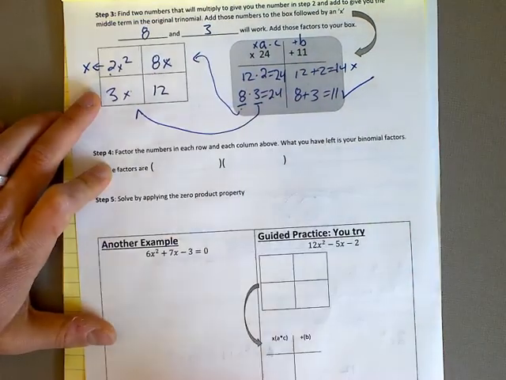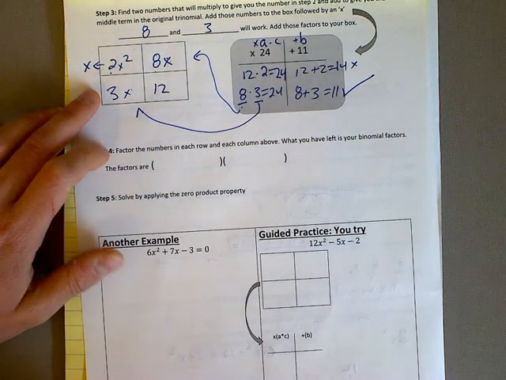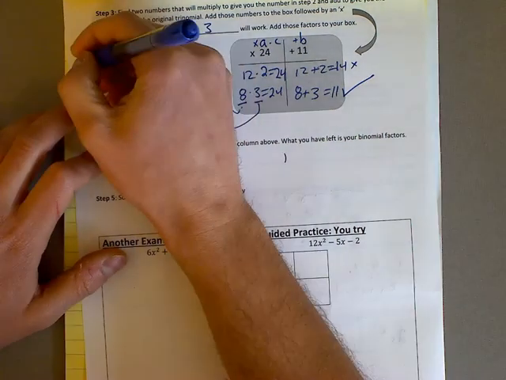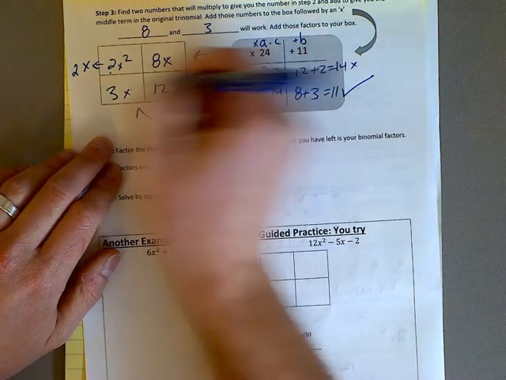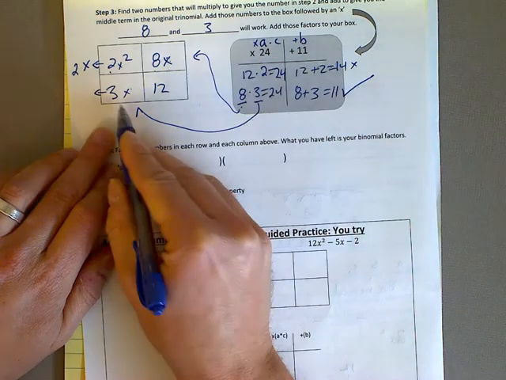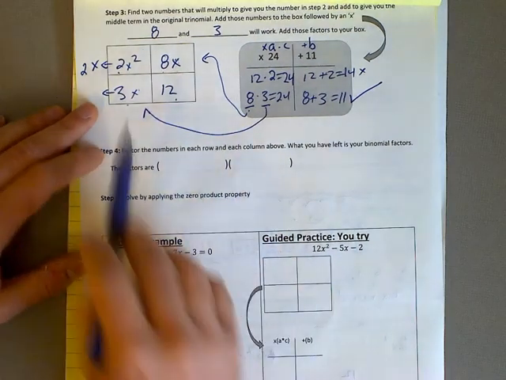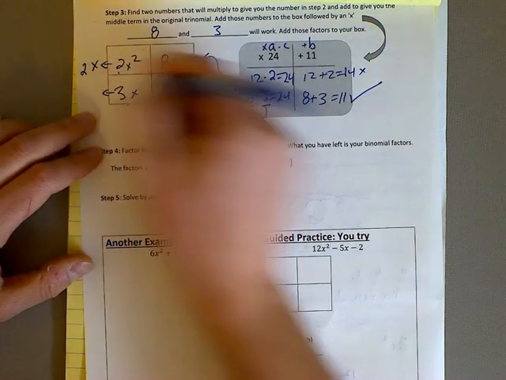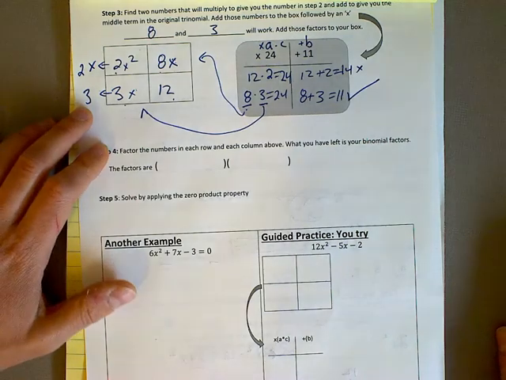They both share an x. And then between 2 and 8, what's the biggest number that multiplies both of them? That's going to be 2. Same thing with the second row. 3x and 12, there's no x here, so they don't share that. But between 3 and 12, the biggest factor is 3.